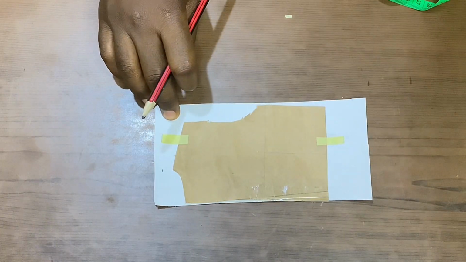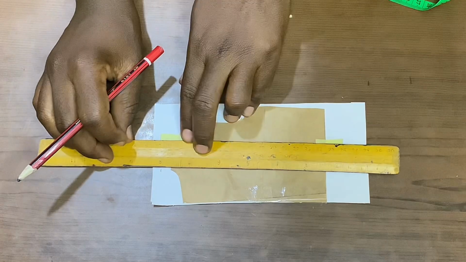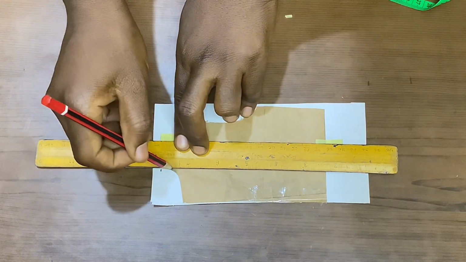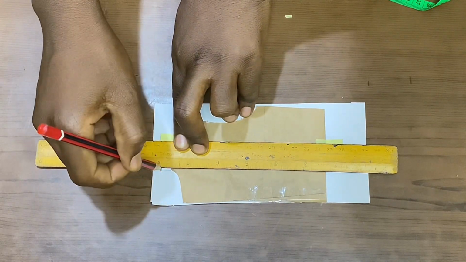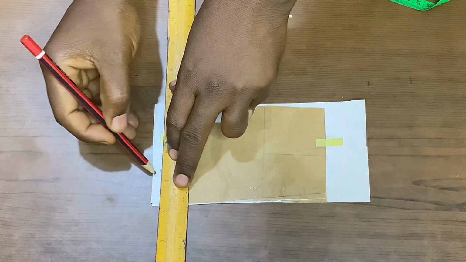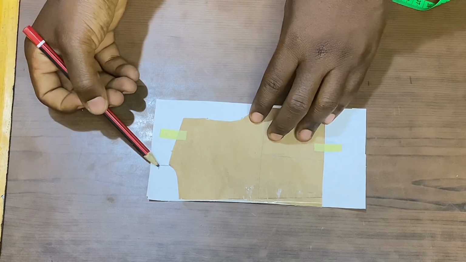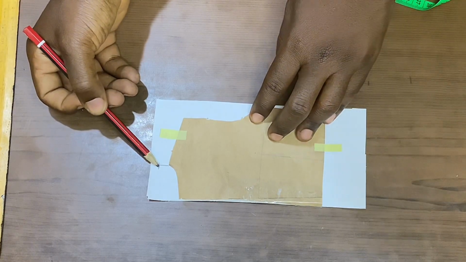Using a ruler, we're going to connect this here to this like this. So this is our 3 or 3.5 centimeter mark.